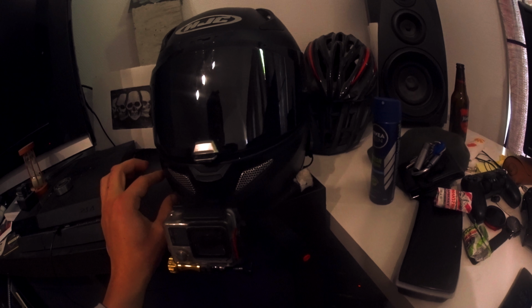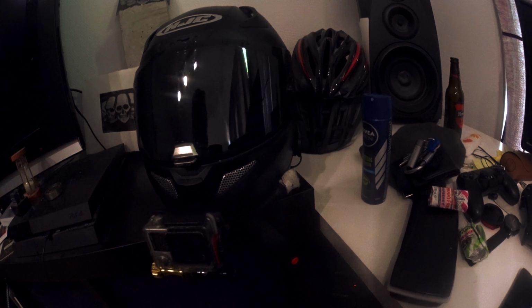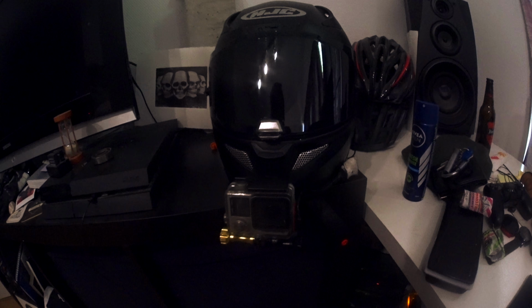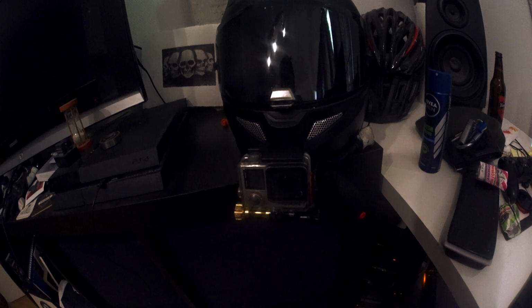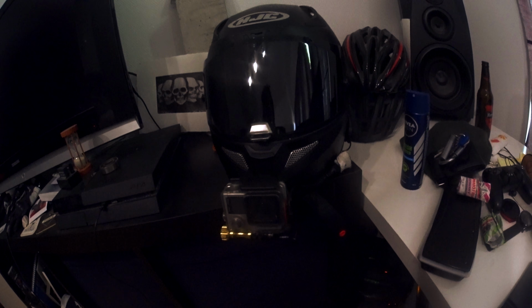I know some people go way overboard. They put the sticker somewhere here and they have a bunch of arms going to the front, which is just not for me, and it shouldn't be actually for anyone. Keep it as simple as possible. The more stuff you have, the more angles that can go wrong, the more things that can break, and the more shakiness you're going to get.